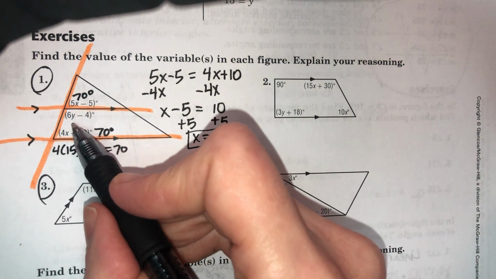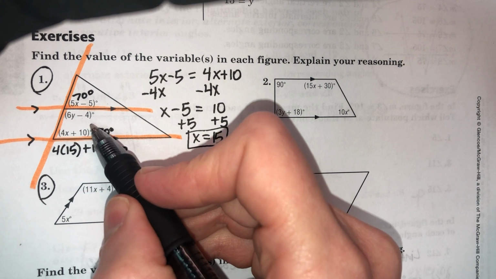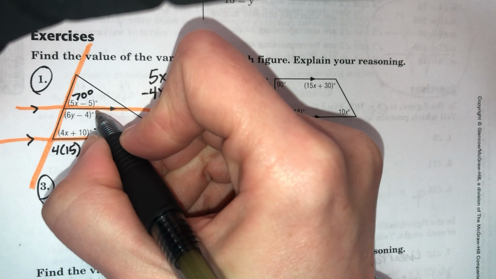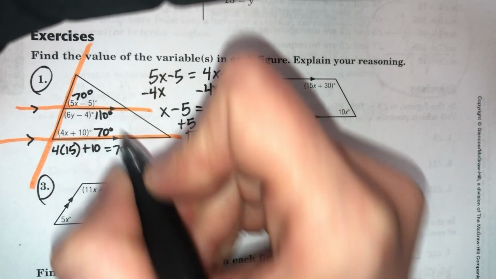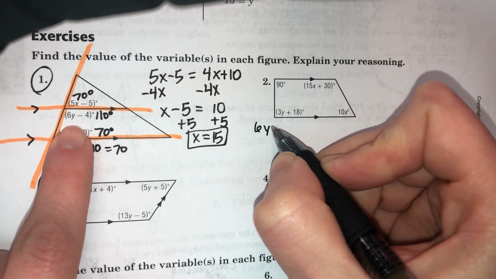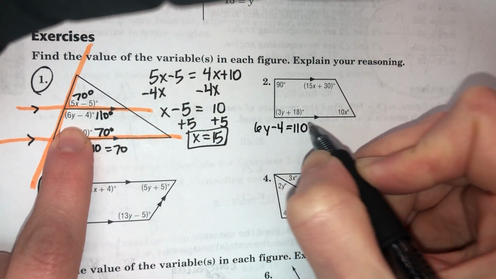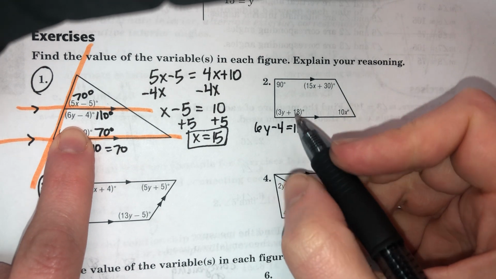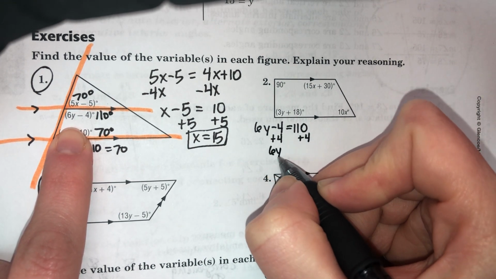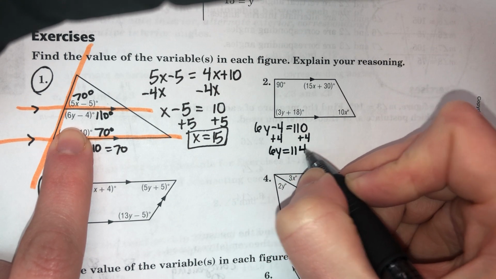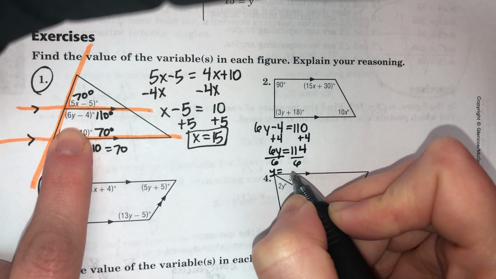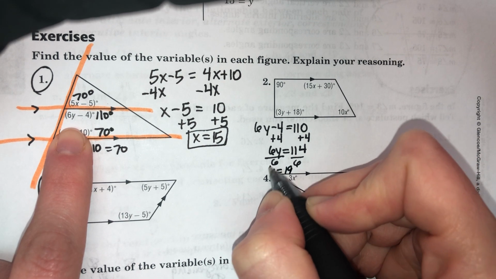And now I need to know the measure of this angle, 6y minus 4. Well, these two have to add up to 180 because they make a straight line. So 110 adds with 70 to make 180. So now I'm going to go 6y minus 4 has to equal 110 and get the y by itself. So I'm going to add 4 to both sides, getting those constants together. 6y equals 114. Then if I divide by 6 on both sides, y equals 19.